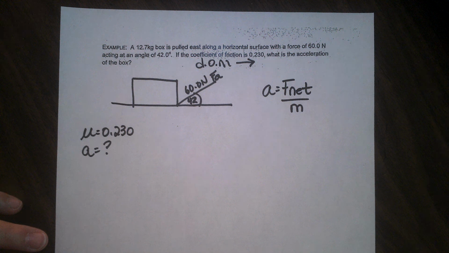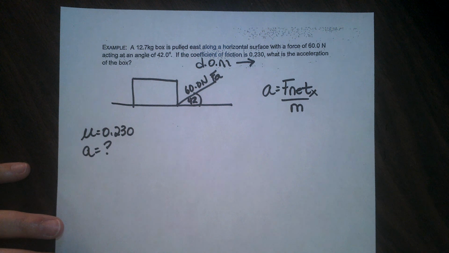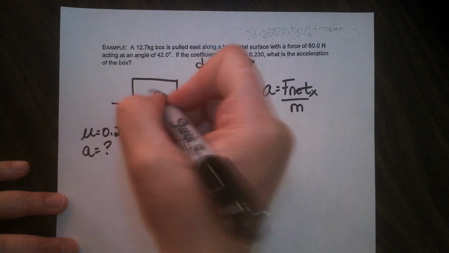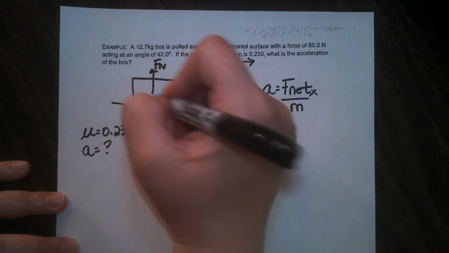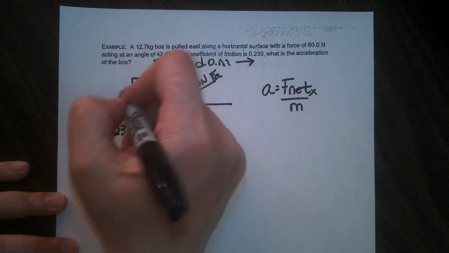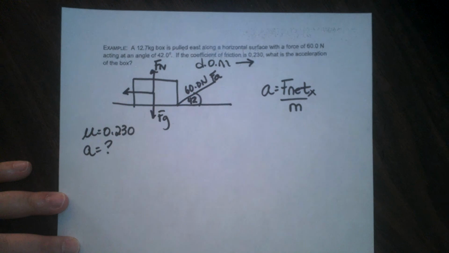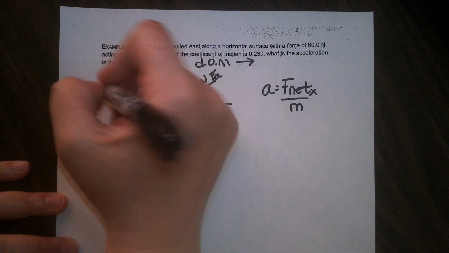Is that horizontal or vertical? So we're going to want F net x. Okay? So it says, and then here we have force normal. Here we have force gravity. What do we have happening this way? Anyone? Force of friction.